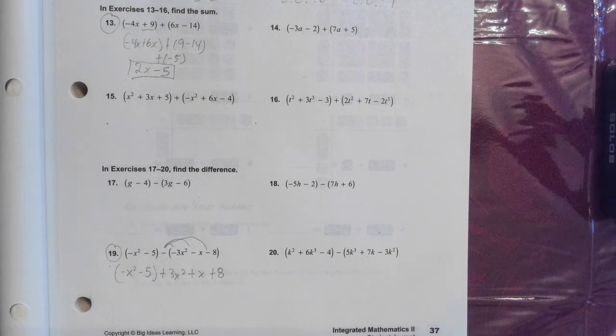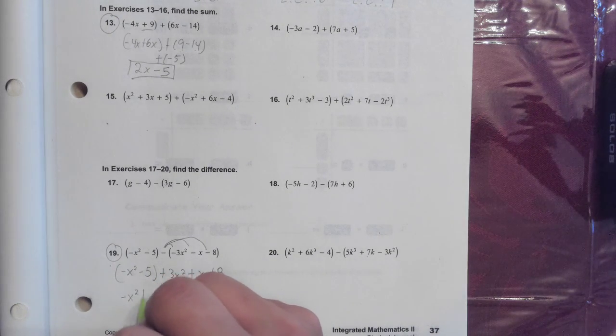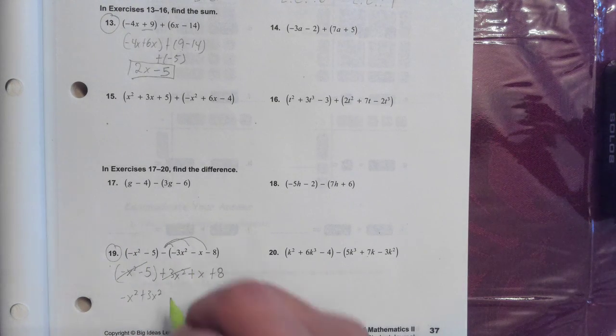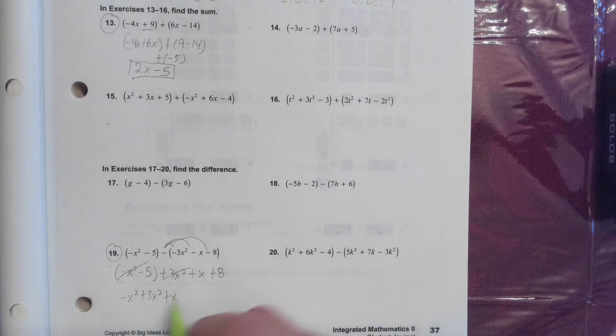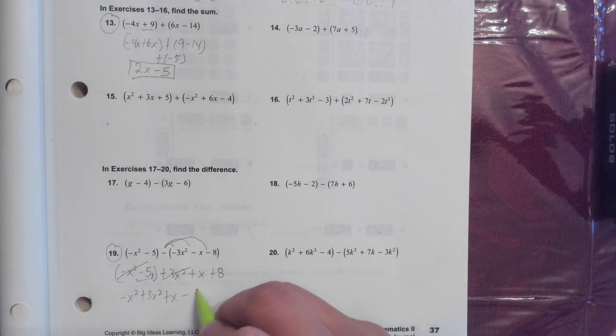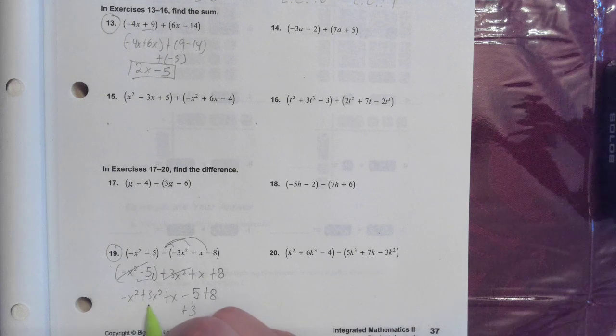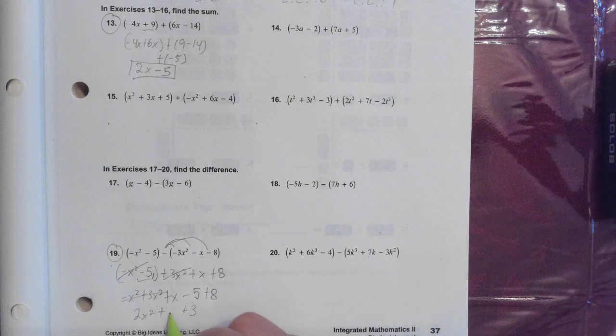And now I will group the like terms. So I have a -x squared plus 3x squared. And then I have a plus x. And then I have a -5 plus 8. I said that so loud with that pause so you guys would see that it's a -5. Some people might look at this and say, oh, 5 plus 8 is 13. No, it's -5 plus 8 is positive 3. This becomes a -1x squared plus 3x squared, which is 2x squared plus x.